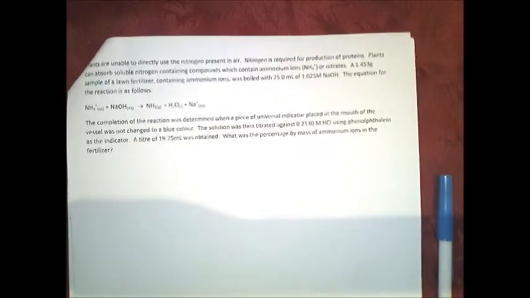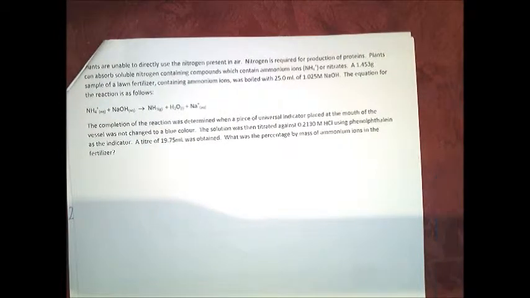Okay, so another back titration, not too many left. Another back titration. This one is a typical back titration where we start off with something weak. Here we have a weak acid and a strong base that will be in excess.